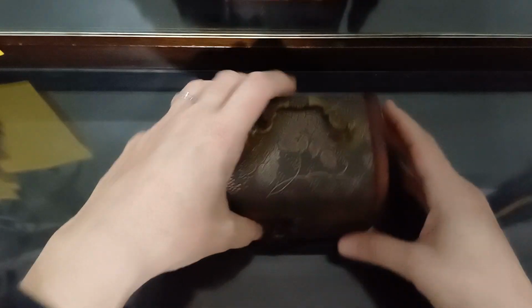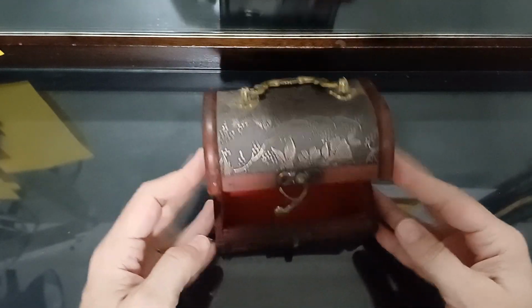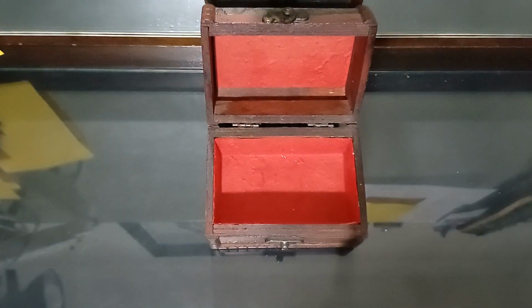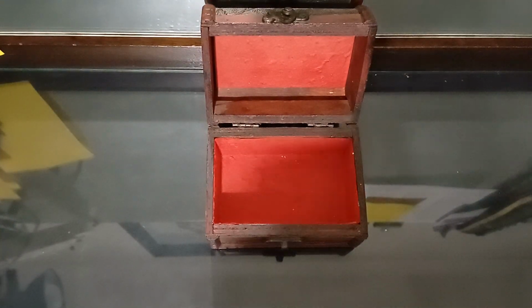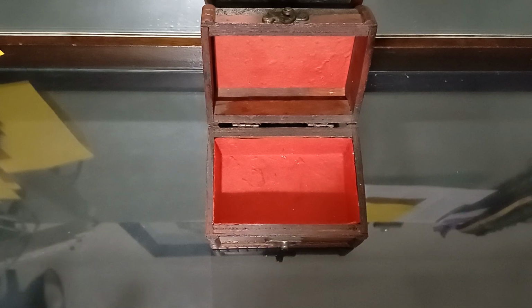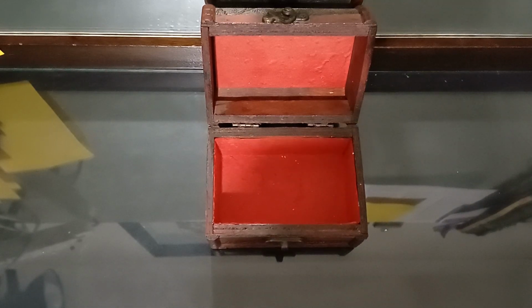Okay, then the abundance box. I've got one that actually looks like a little treasure chest here. And you don't have to. You can have just a little wooden box. It can be a cheap little wooden box. It can be another little trinket box. It doesn't matter what it is. Okay, again, there's no rigidity here.